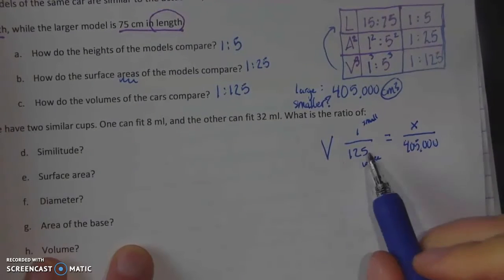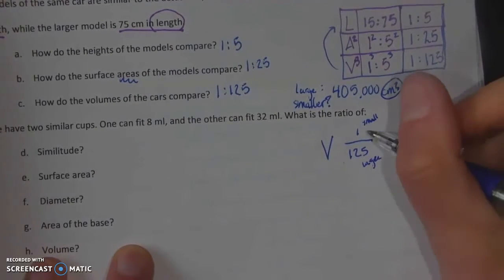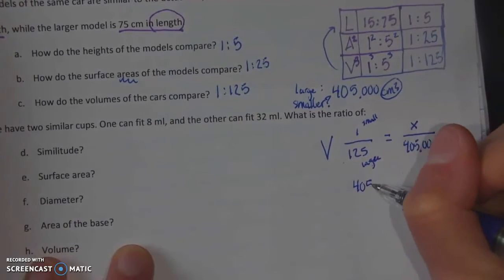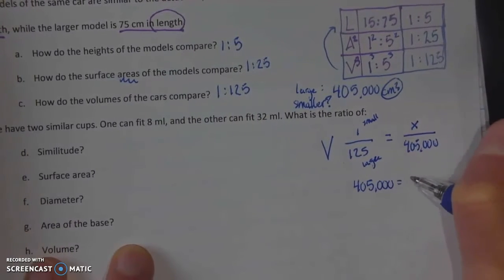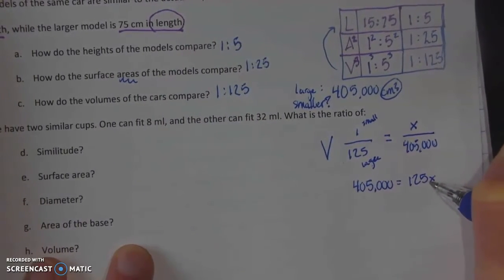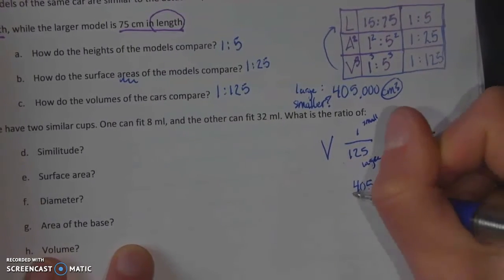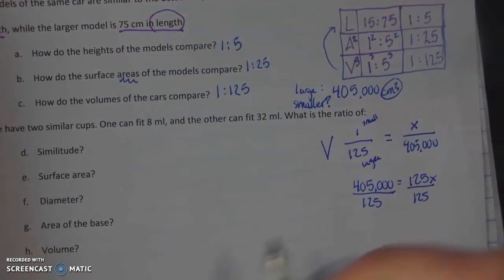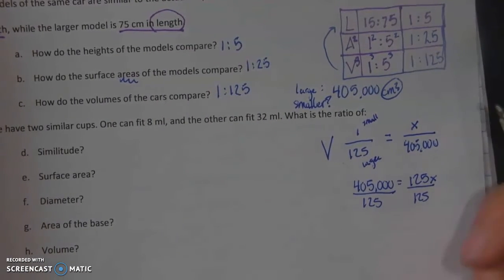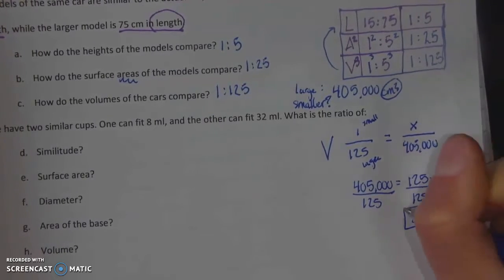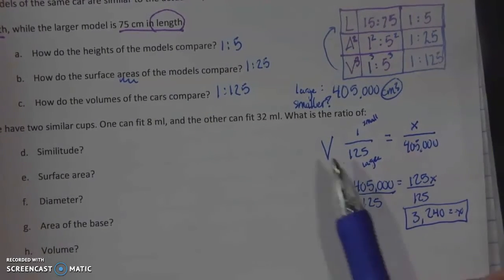Now I can solve this equation, multiplying across to get 405,000 is equal to 125x. And I can divide then by 125 to find the volume of the smaller car. And that will give us an answer of 3,240 is equal to x. So that's how these can be used to solve a problem rather than just finding how things compare.